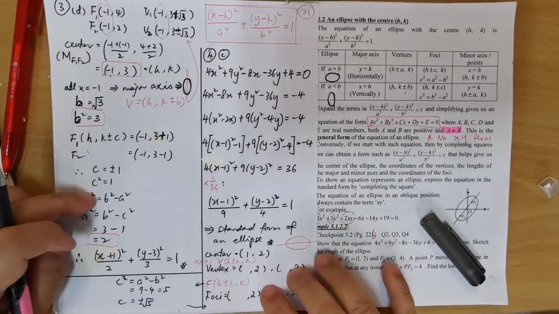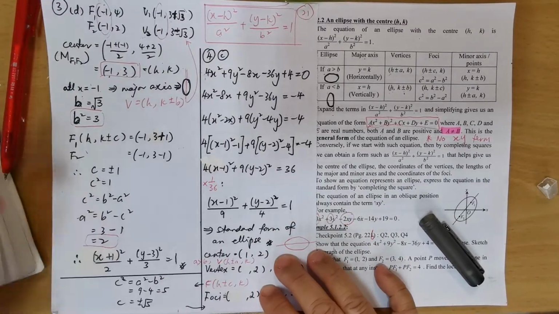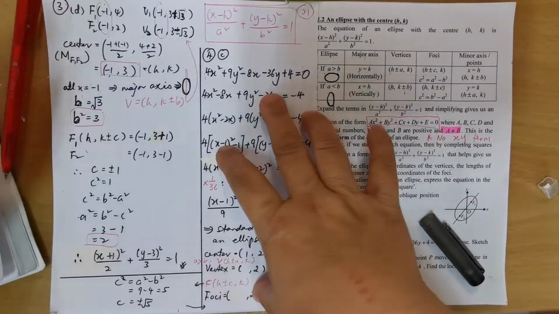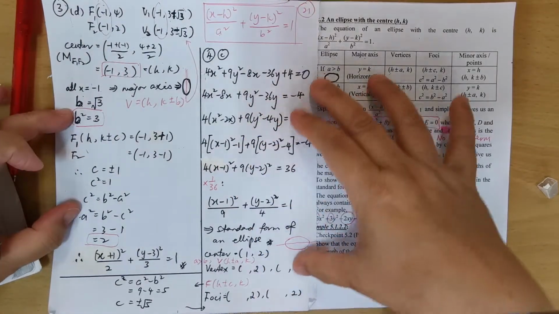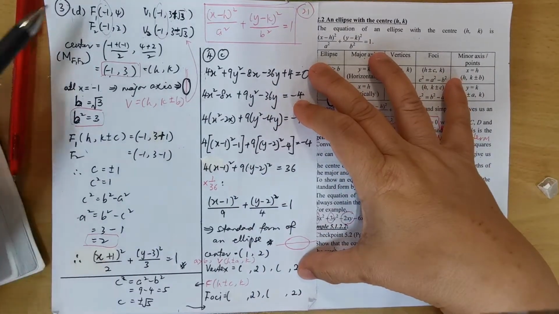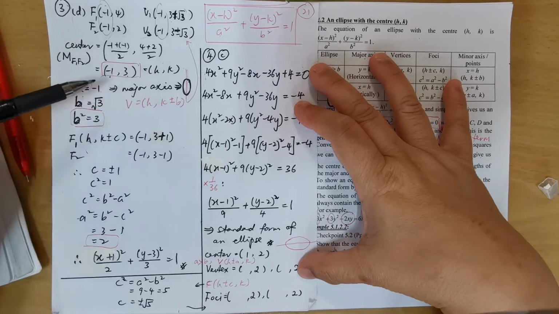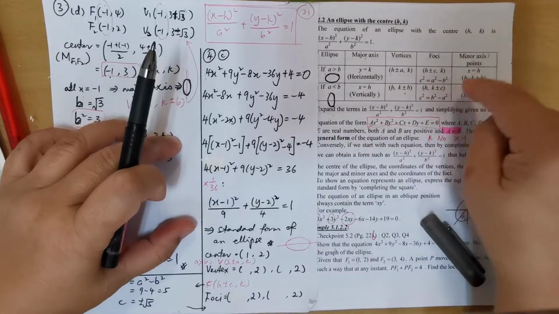When you do the other parts of question 3, just follow the same steps. It might be horizontal or vertical, so you follow this table also.